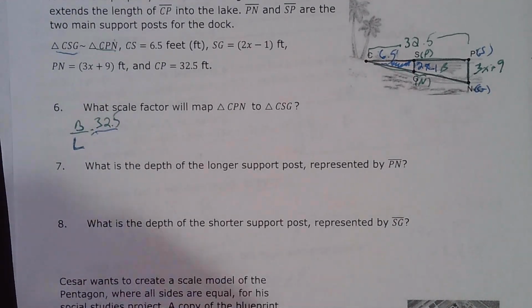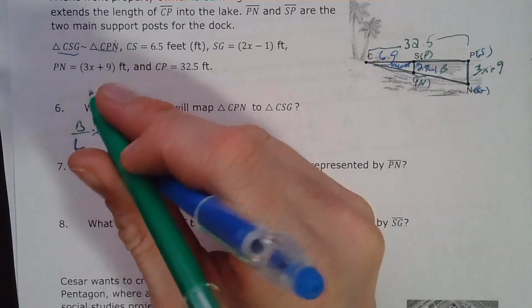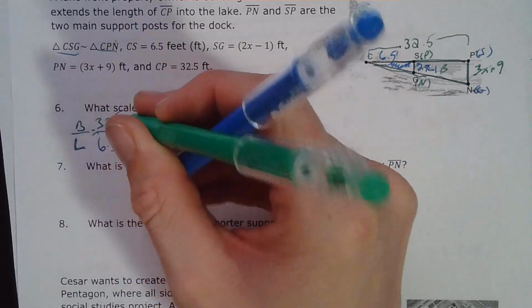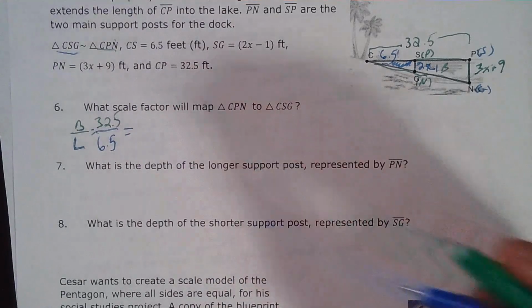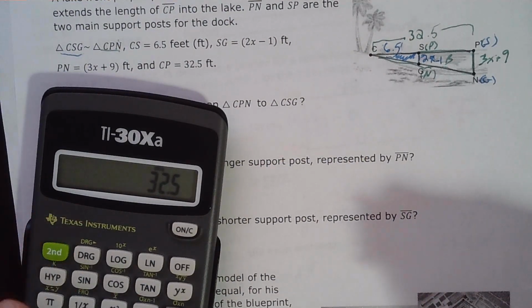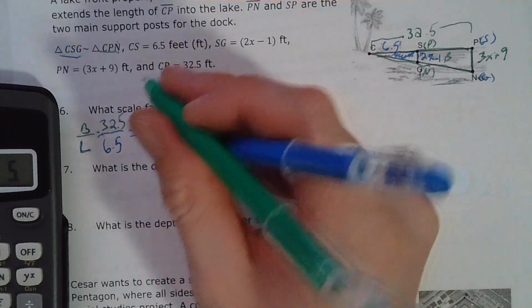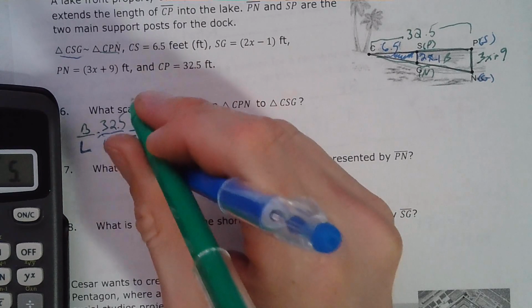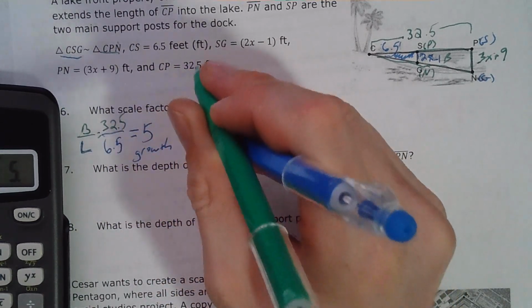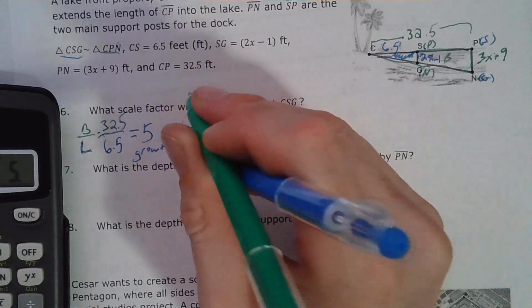That's big over little. 32.5 divided by 6.5 equals 5. That's my growth. My shrink is 1 over 5. That's my shrink.